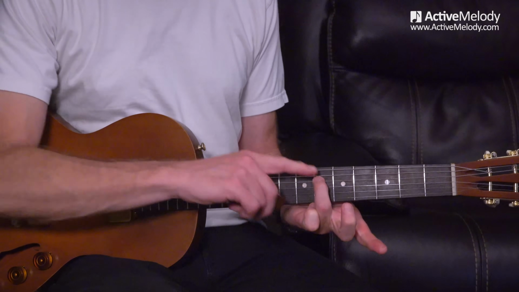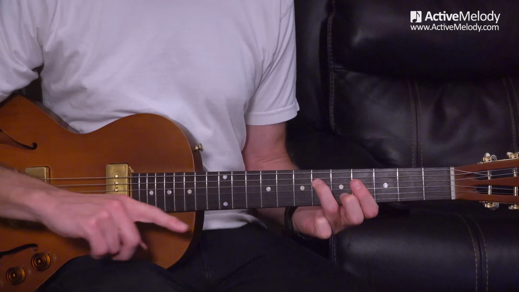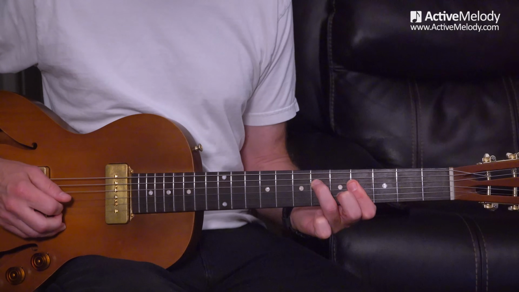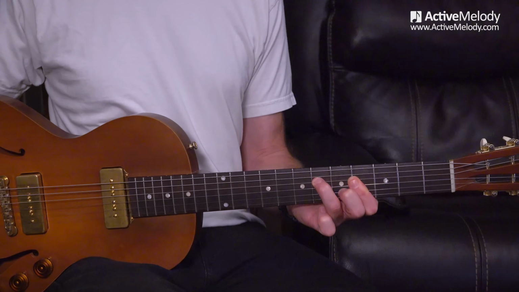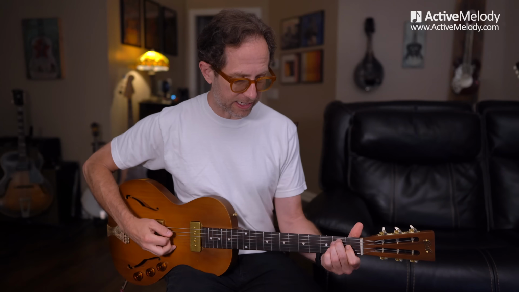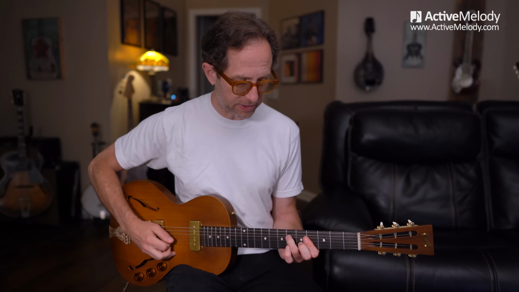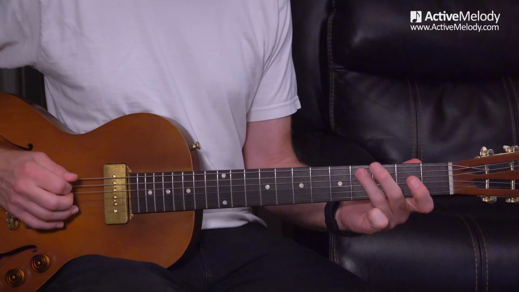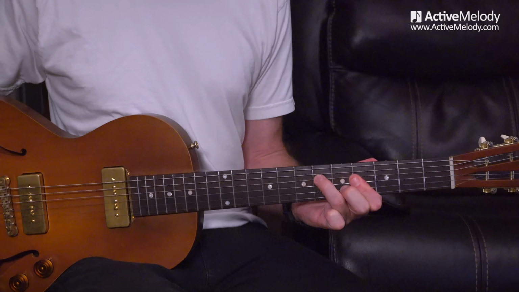Look at this, my ring finger is in position so that my other fingers can fall into place and make the E chord. There's your light bulb, right? You can see it now. We're just connecting this to this via this little walk up. And it sounds so cool when you're doing it.